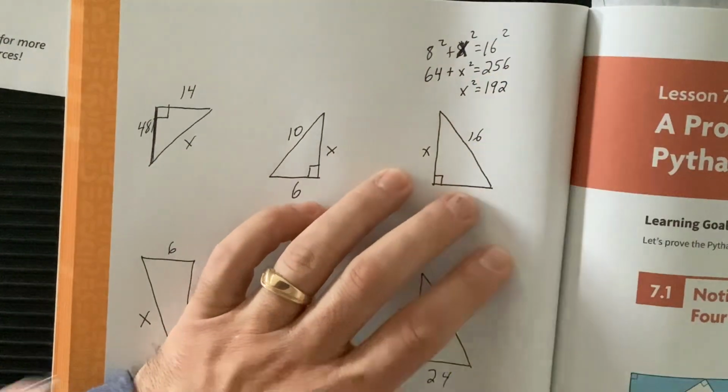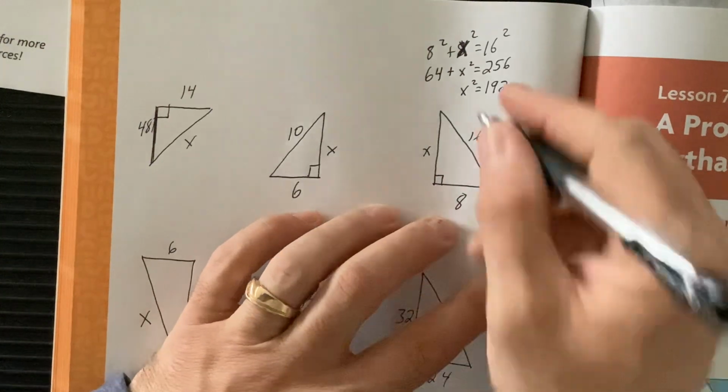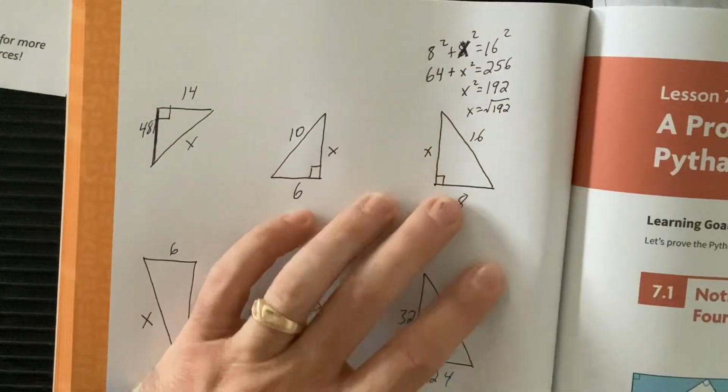And does 192 have a perfect square? Okay, so then we're just going to say the square root of 192.